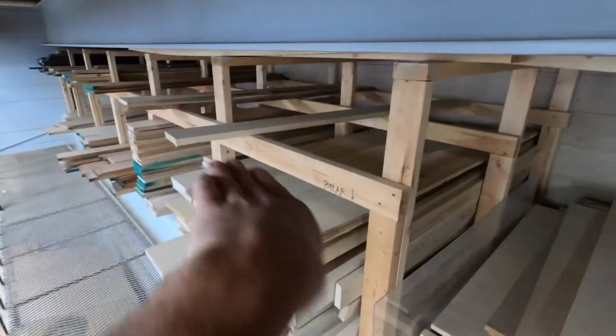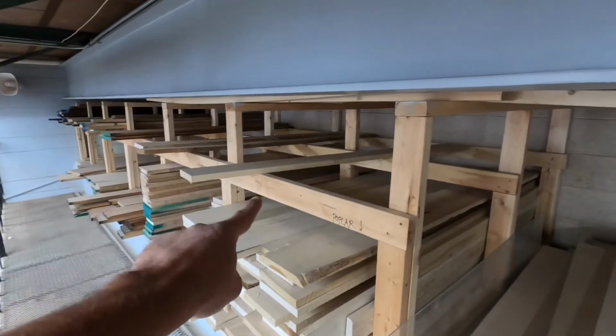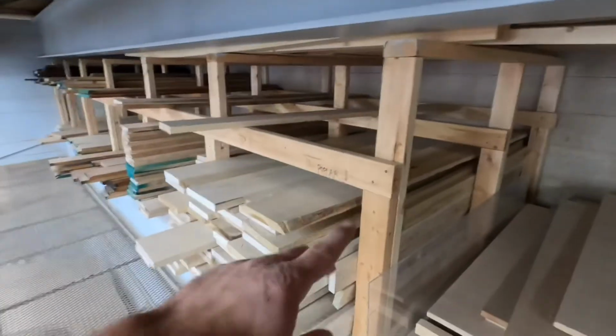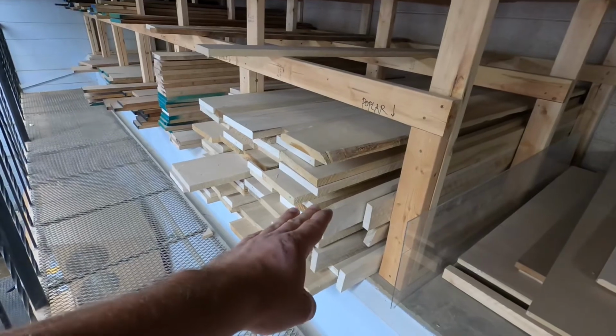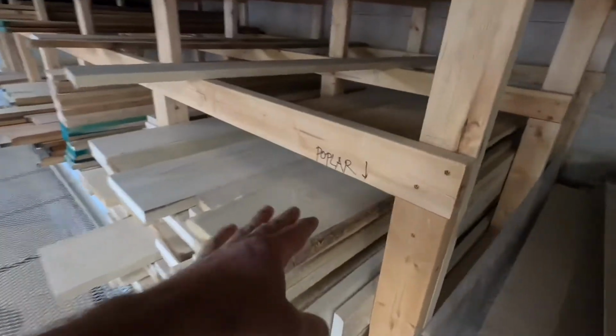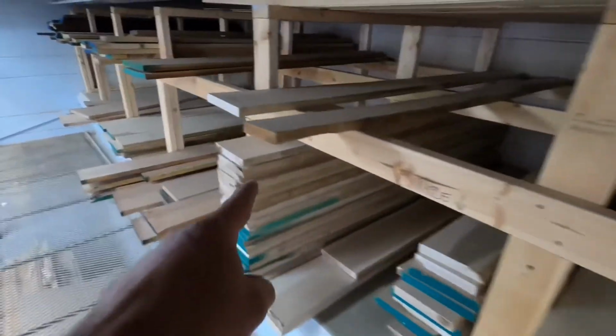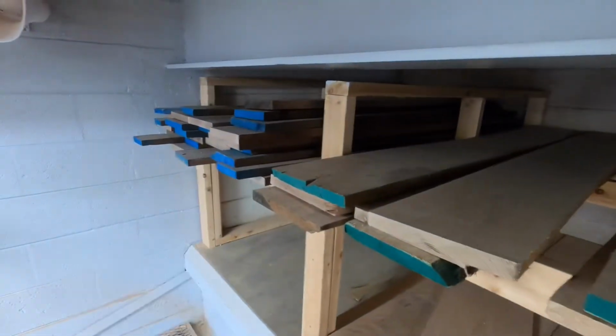So it comes in through here, and a lot of times we'll cut it down. We used to stack this way, and it was just so inefficient. So a couple years ago, we built this lumber rack here, and now we cut these down to about 7 foot. Usually they're 12 to 14 foot when they come here, so we cut them in half and stack them in here. So we have poplar, maple, cherry, white oak, red oak, and finally down here, walnut.